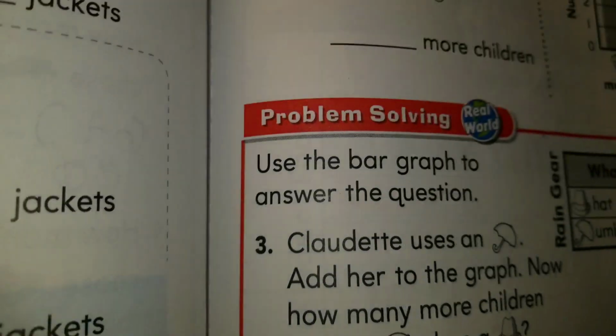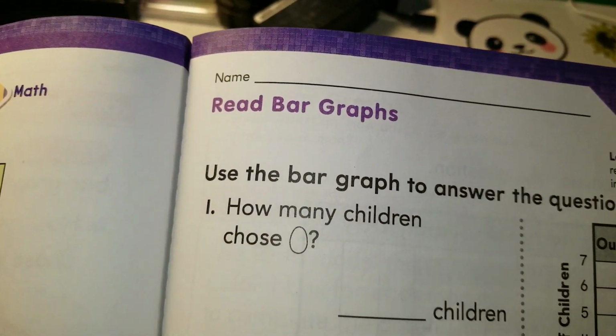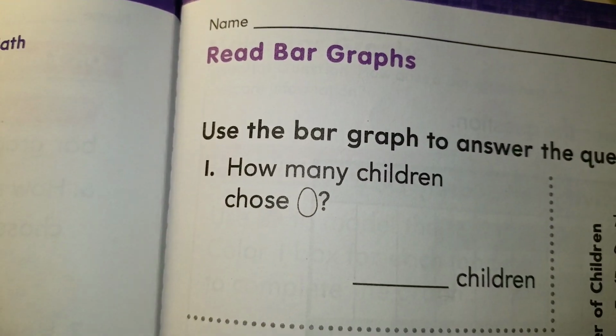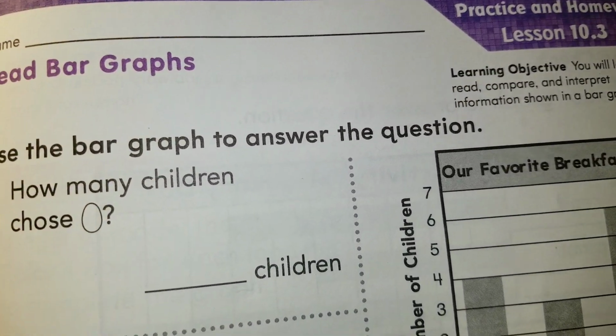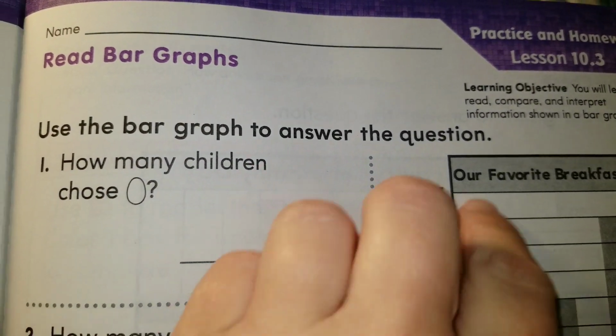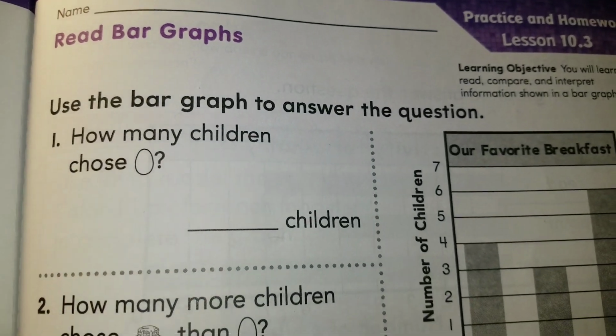All right, boys and girls. So now we're gonna read. We're leaving our lesson behind because I want you to work on your homework. This is the homework for this lesson, for lesson 10.3. I'm not going to do it with you because I want you to do this one on your own.